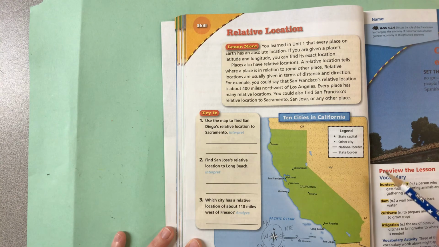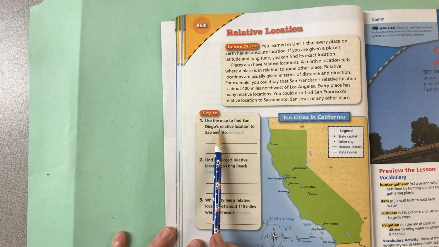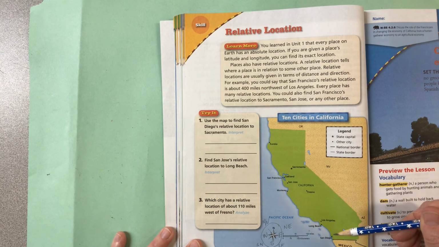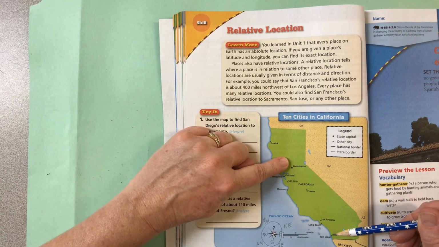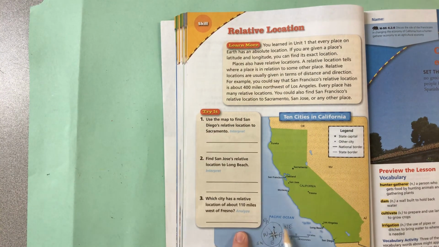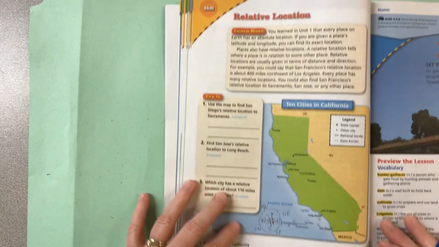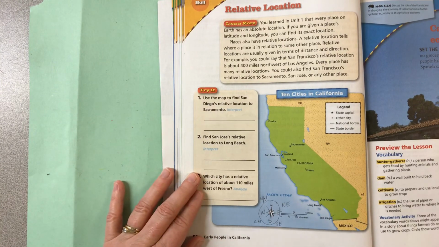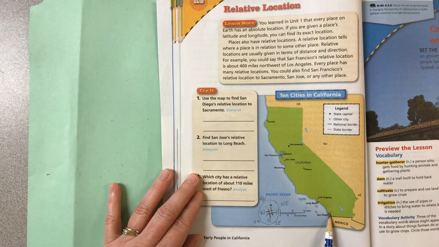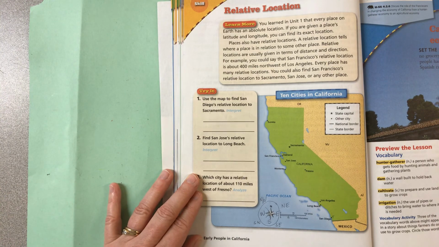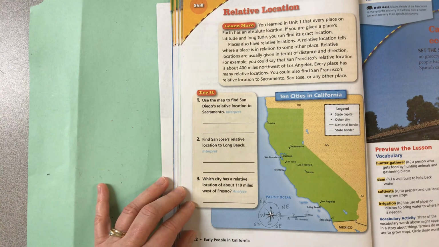So notice they're asking us, when it says, use the map to find San Diego's relative location to Sacramento. So that means I'm in San Diego, and I want to get to Sacramento. So I need to think about which direction am I traveling? And I can look at my compass rose where I just added some new information down there. Okay, and you guys know, never eat soggy waffles, and now you can see those in-between parts. So decide, what direction would you be going if you started in San Diego and you went to Sacramento? And then there's more questions similar to that.